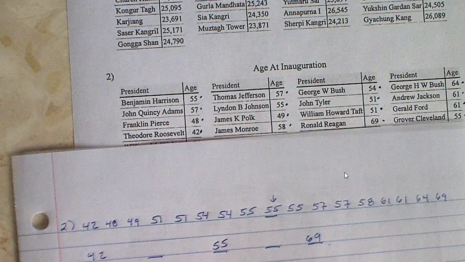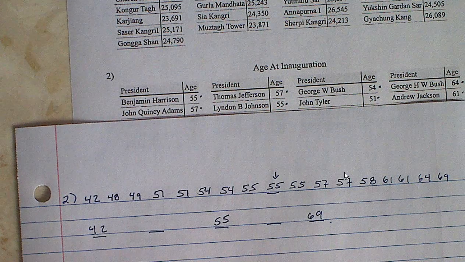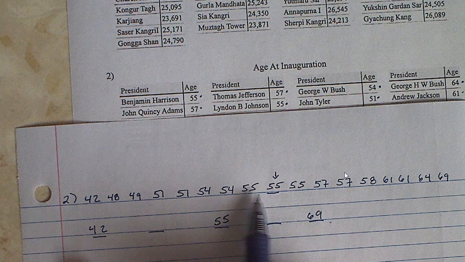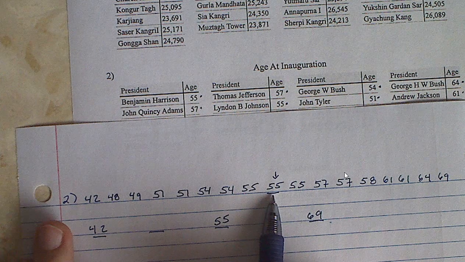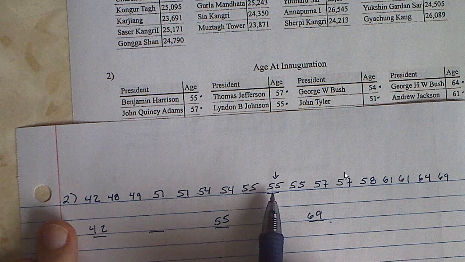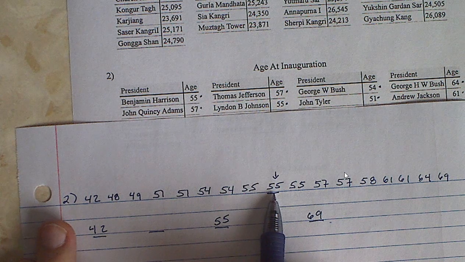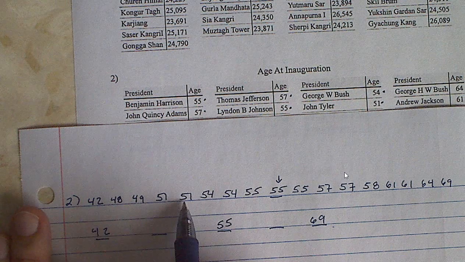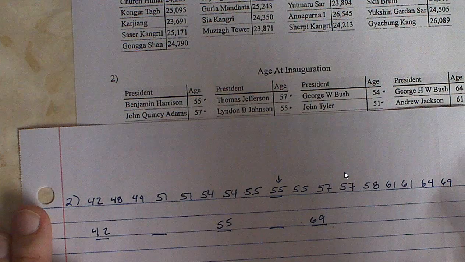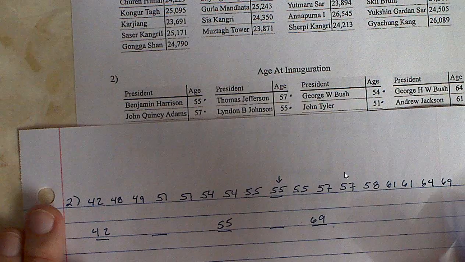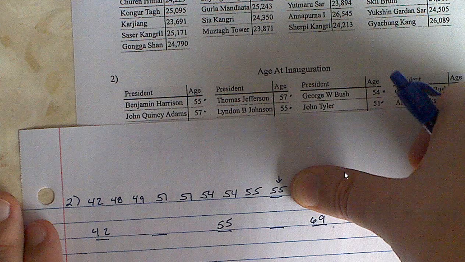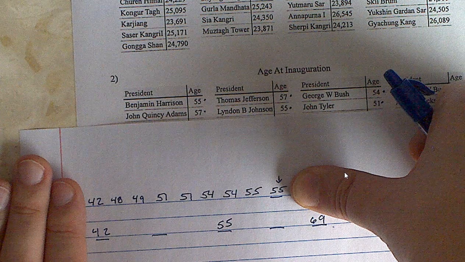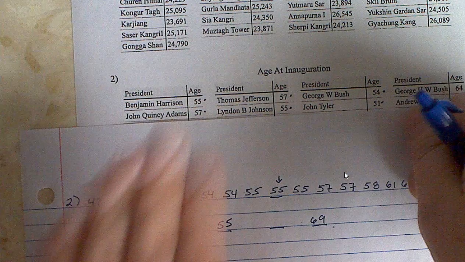Since 55 is the median, that middle 55 is the median. Which 55 is it? The middle one. Since the middle 55 is the median, when you're trying to find the lower quartile, you're going to include that 55 in the lower quartile, and then you're also going to include it as part of the upper quartile.